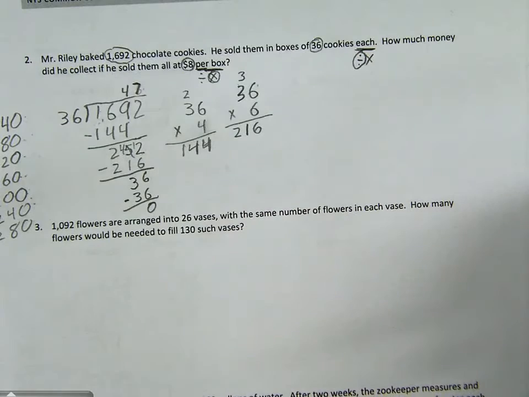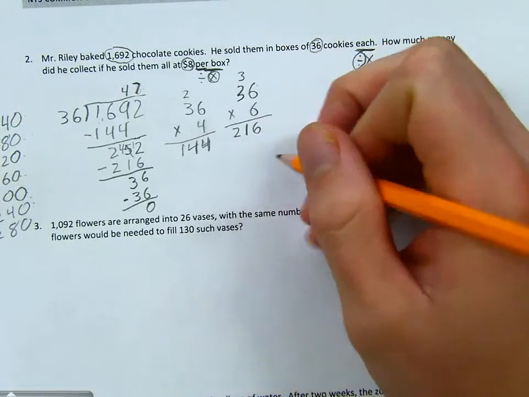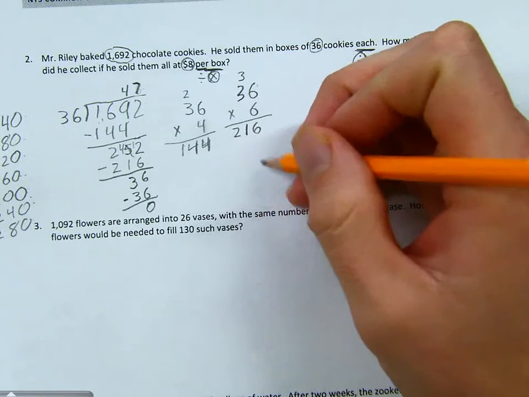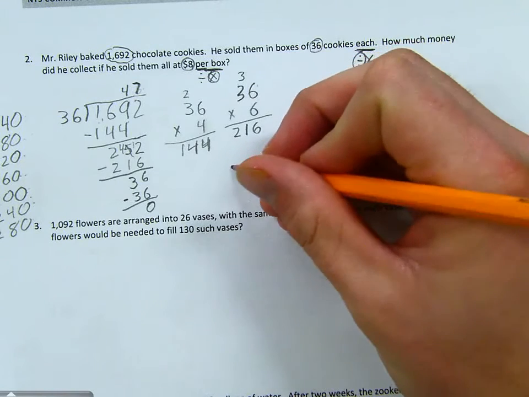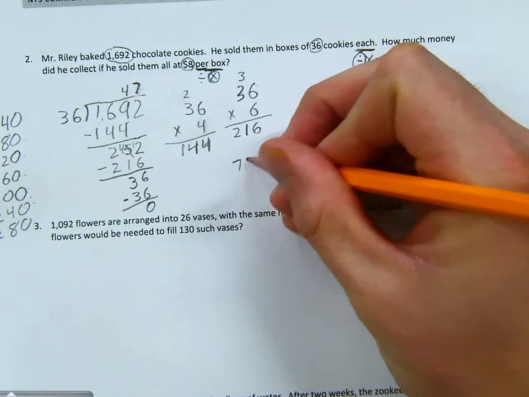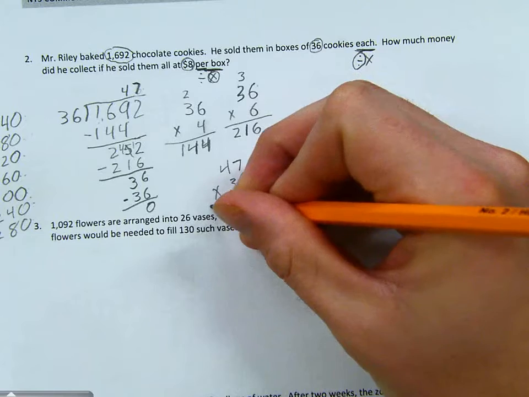I will when I check, but I'll just do 36 times 47, and I'll make sure that that equals, let's say, 1,692. So let's check it. We'll do 47 times 36.